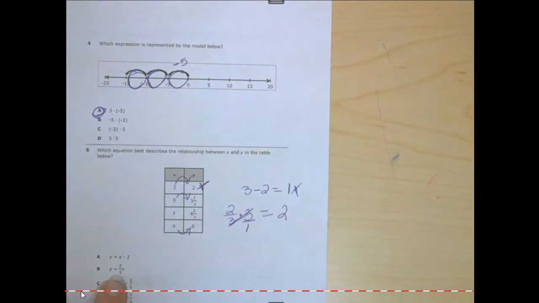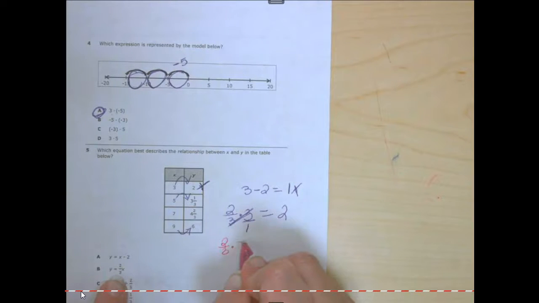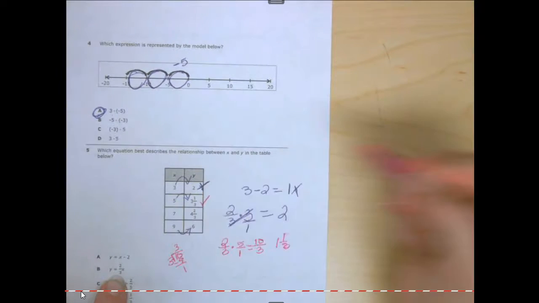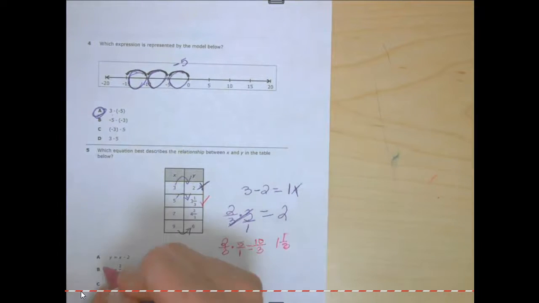So let's see if it works with the other one. 2/3 times 5. So it would be 5 over 1. I will get 10 over 3. Because 2 times 5 is 10. 3 times 1 is 3. 10 divided by 3. I get 3 and 1/3. So that is correct. So it looks like my answer is going to be B.